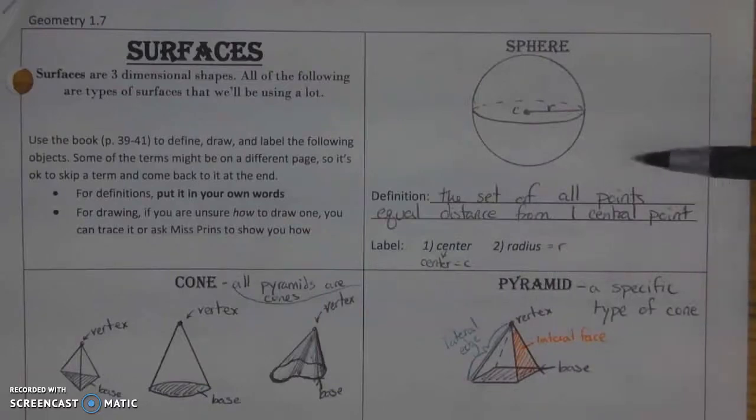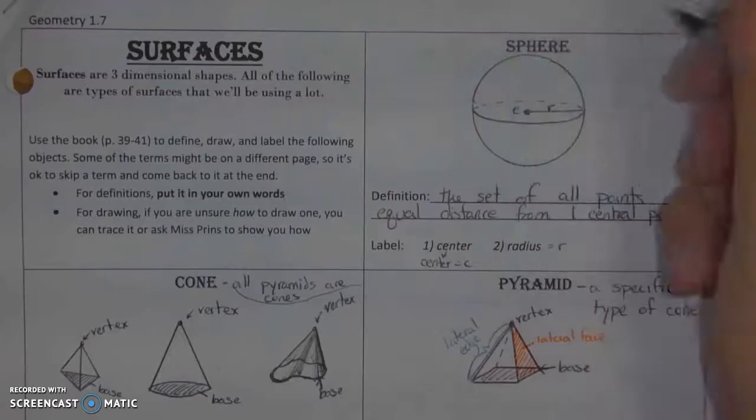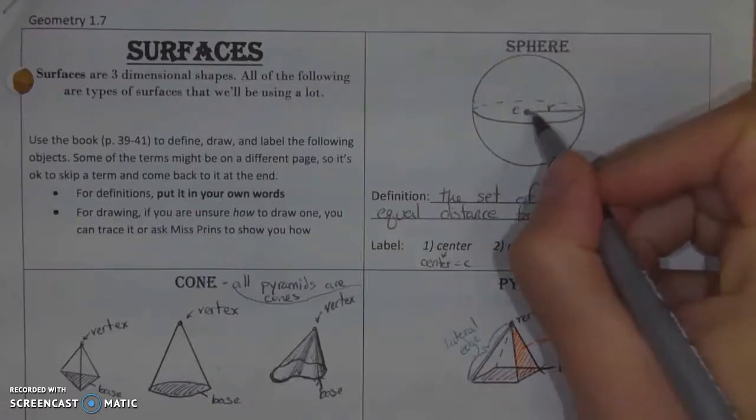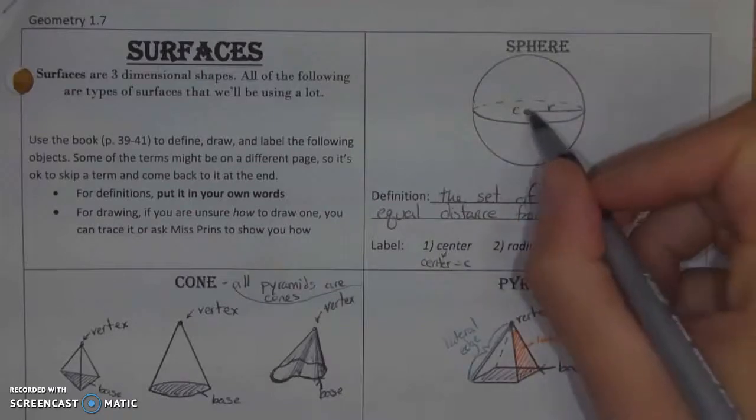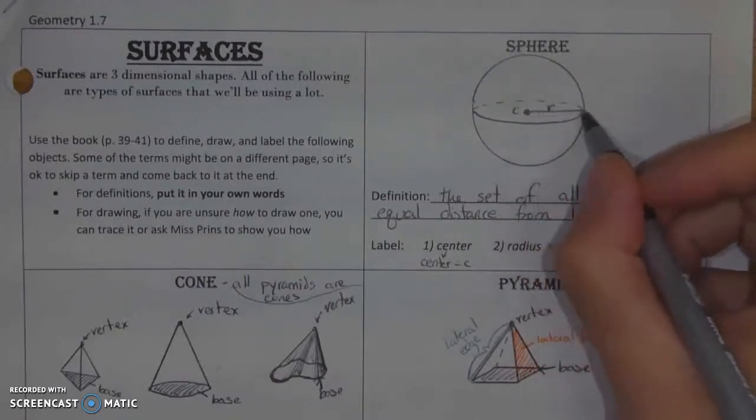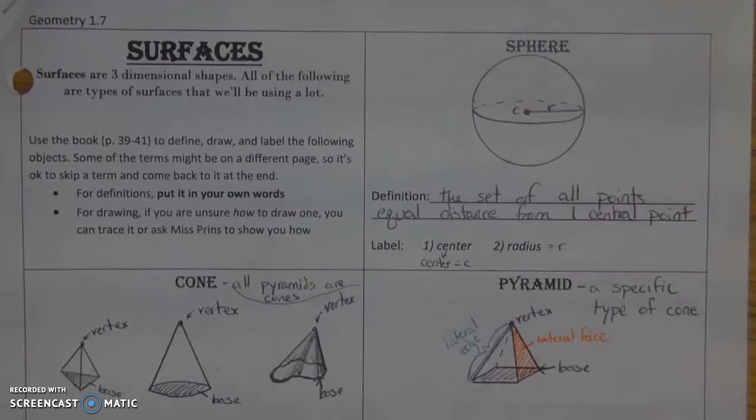Really, you can think of a sphere as basically our standard ball. In it, you're going to have the center, which is that exactly central point that all of the points are equal distance from. You're also going to have the radius, and the radius is like the radius of a circle. It's just a segment that connects a point on the sphere to the center.